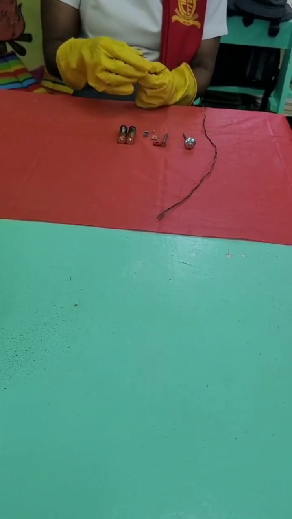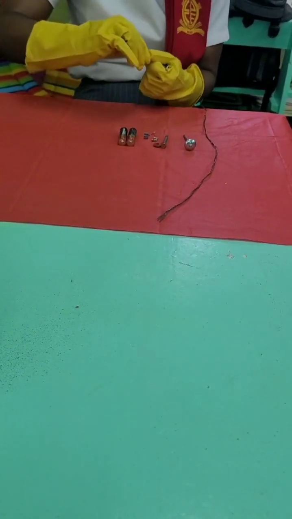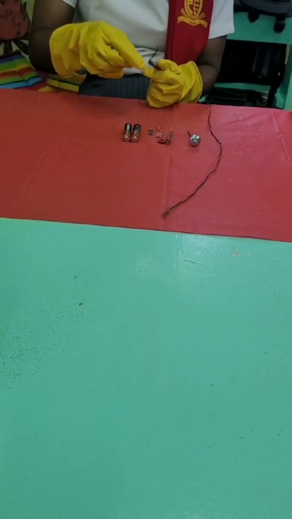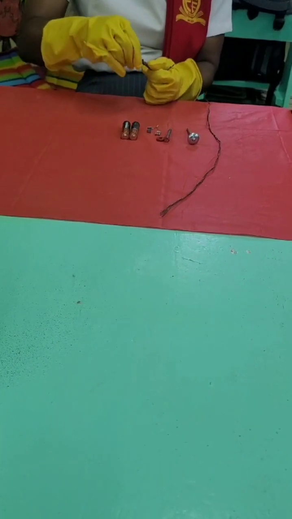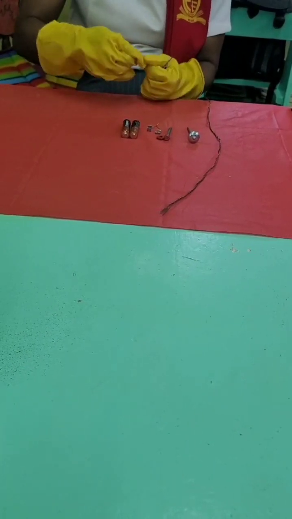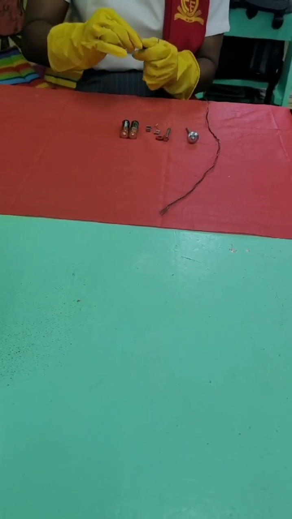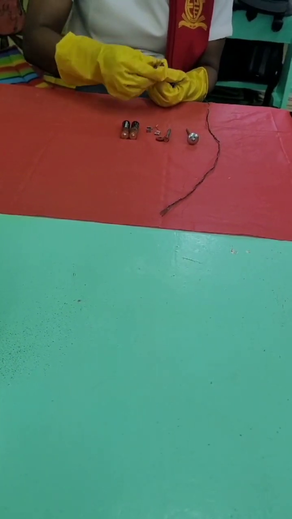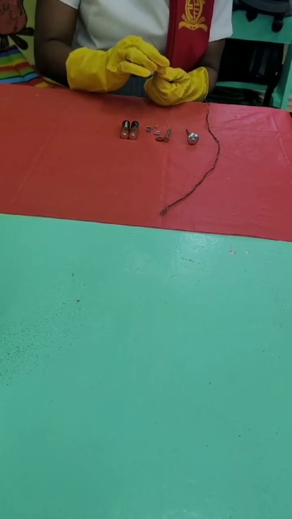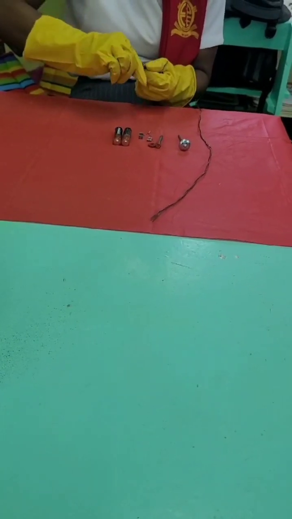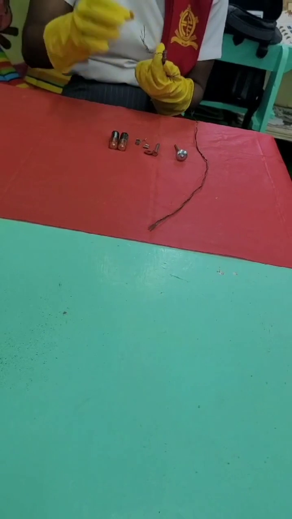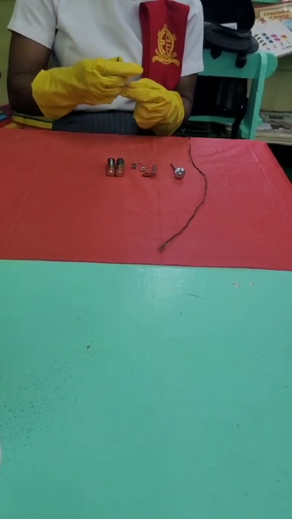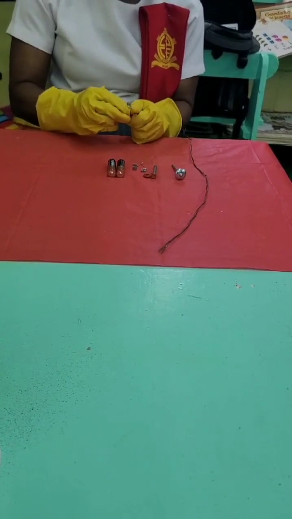Next, we have extracting iron contaminants from food products. In the food industry, magnets are used to remove iron contaminants from food products. For instance, magnets are positioned above conveyor belts in processing plants. As the food products pass underneath, any iron contaminating particles are attracted to the magnets and removed from the product stream.